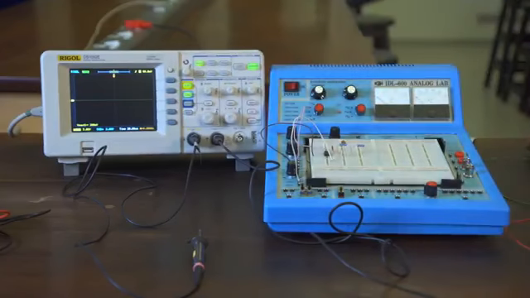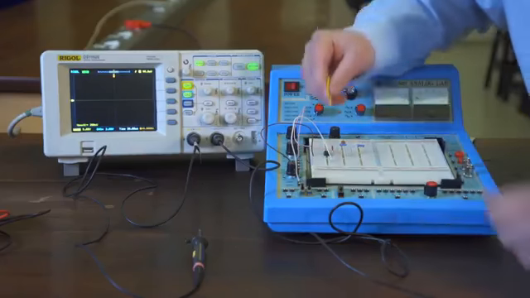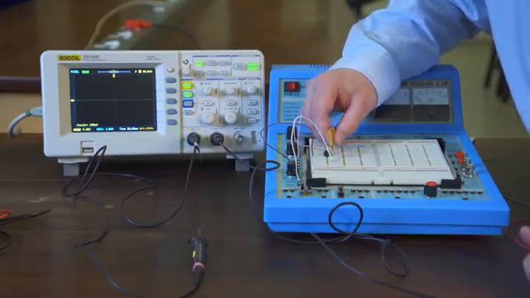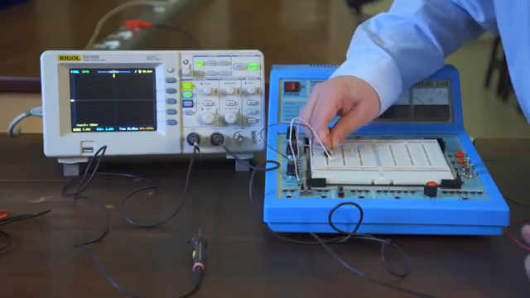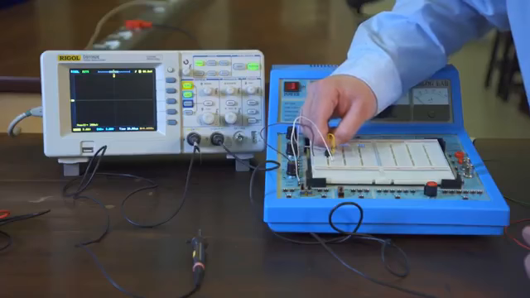All right, then our next connection is we just want to use a small wire to directly connect pins 6 and 7. So you'll just place your wire, so one side connects to the pin 7 row, and the other side connects to the pin 6 row.